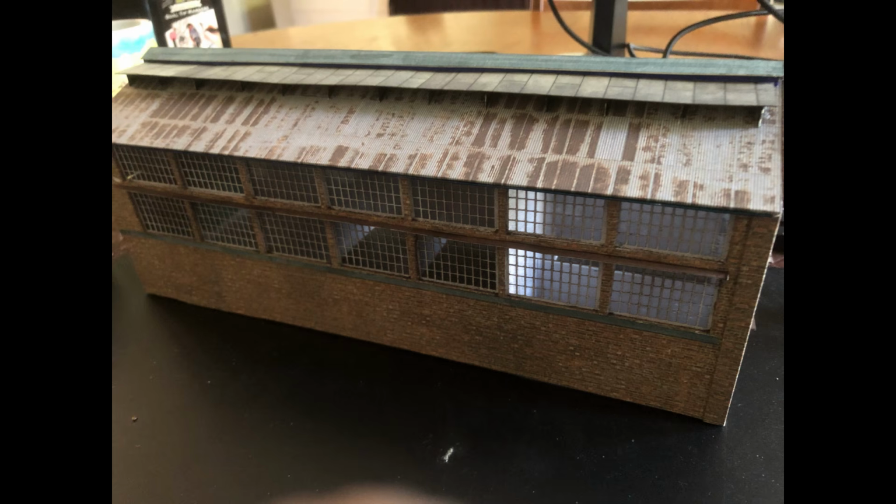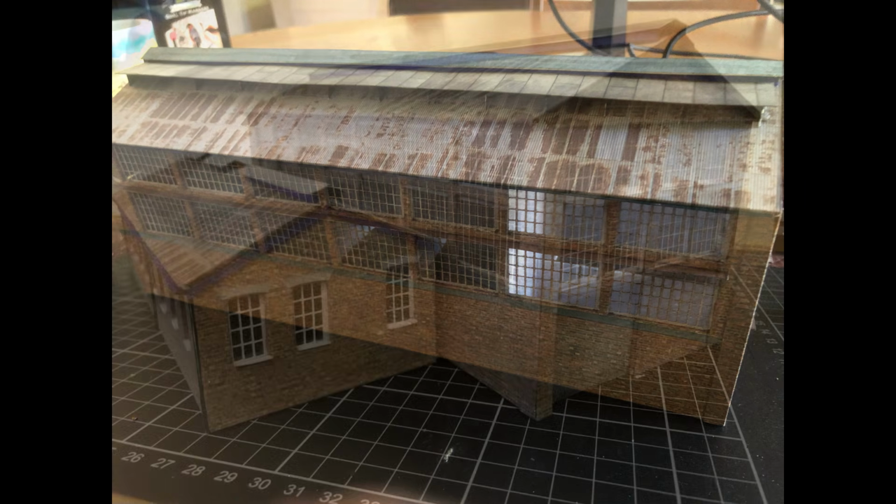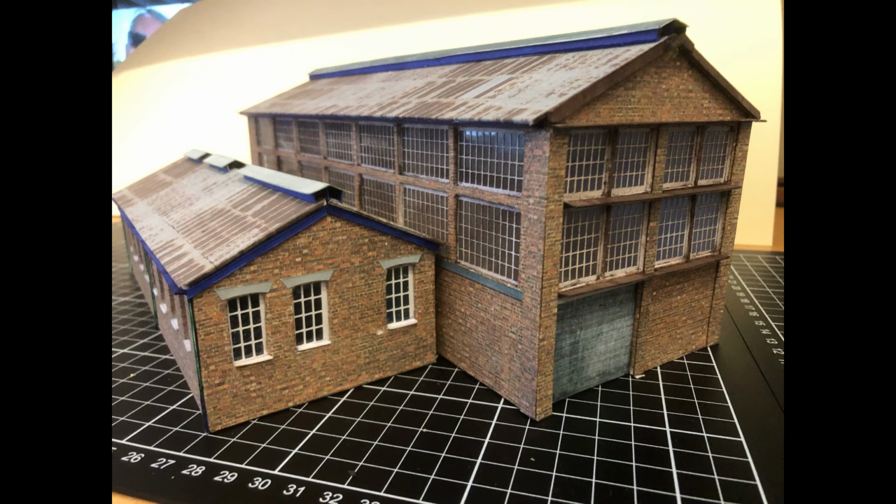This is the extended vent on the main building, which will be replicated on the smaller building as well. Once you start to see the finishes added, it just now needs a lot of weathering to finish it off.